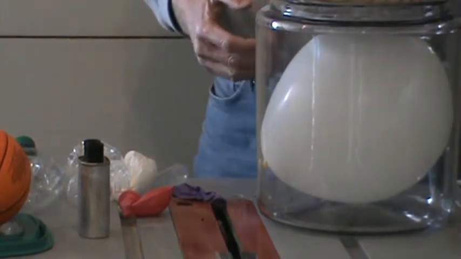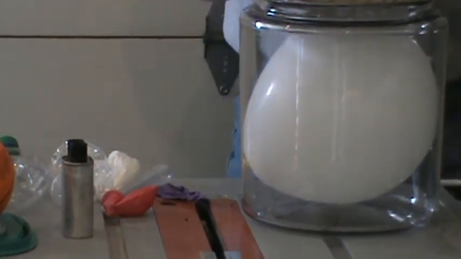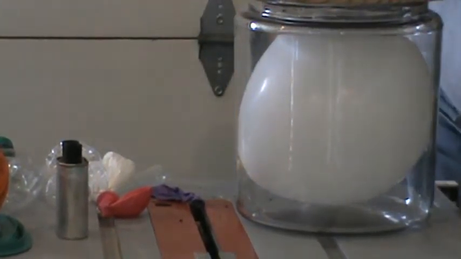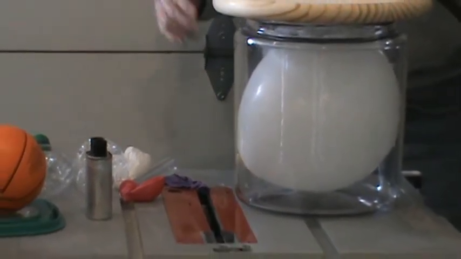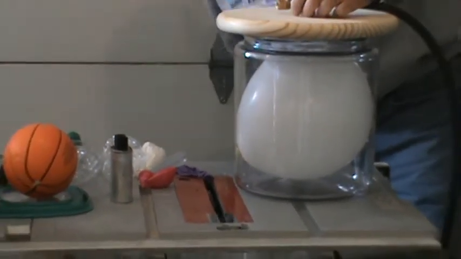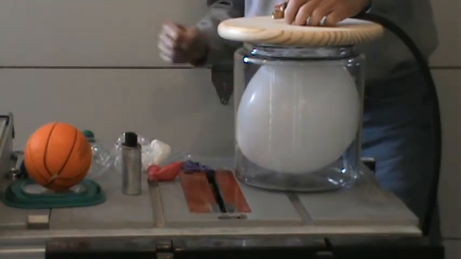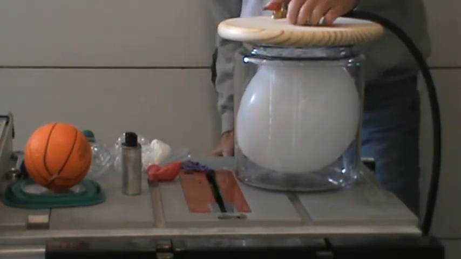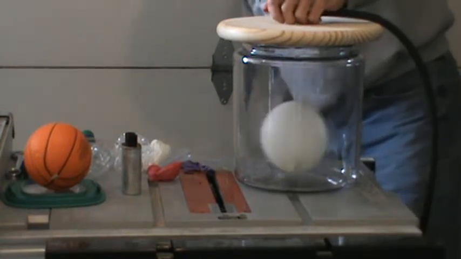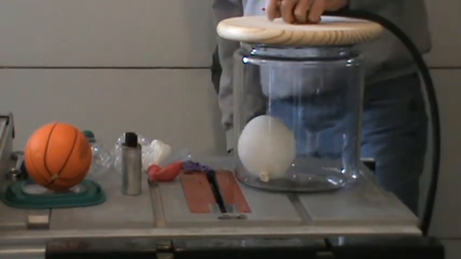All right? And so now if I shut this off, I haven't switched the valve yet, but if I shut this off, what do you think is going to happen? Is it going to pop? Is it going to explode or implode or what? Is that what you predicted?